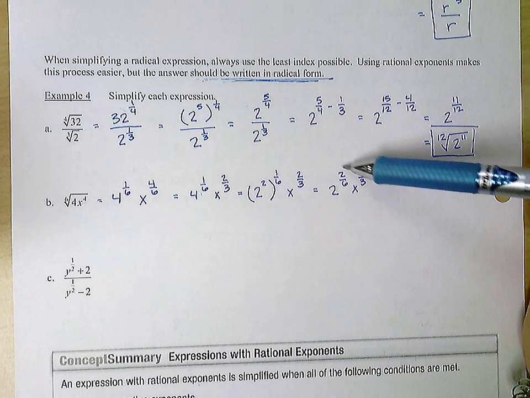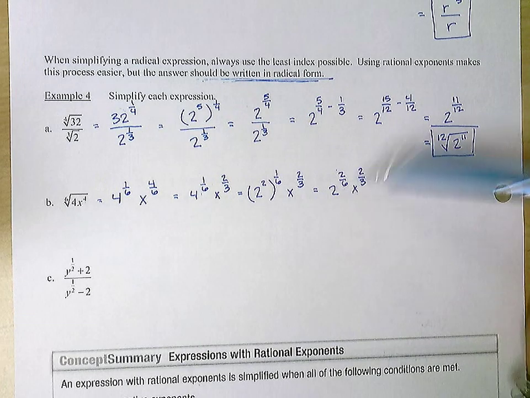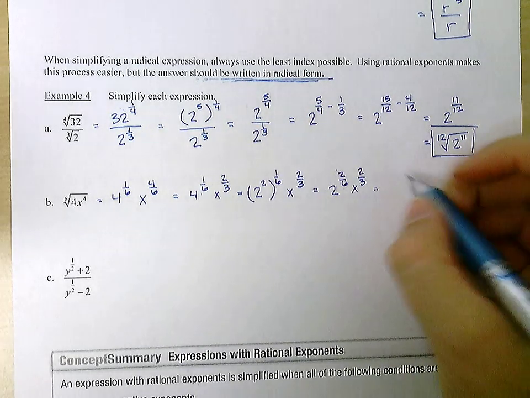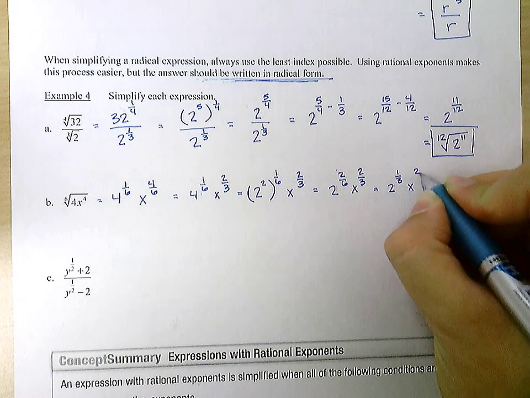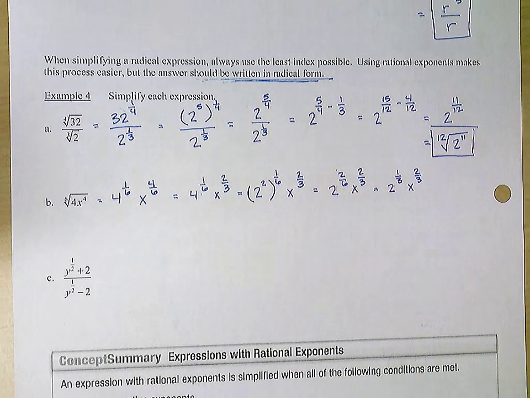And again, I can simplify this fraction then. So we have 2 to the 1/3 power and x to the 2/3 power. Okay, I did that so that both of those were in a cube root instead of a 6th root. So I simplified from a 6th root to a cube root now to keep that same number.